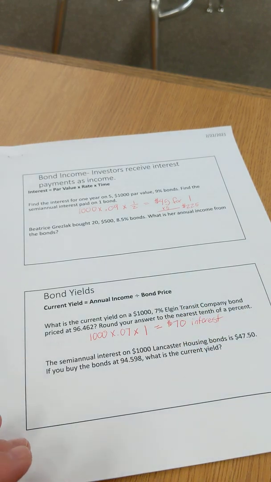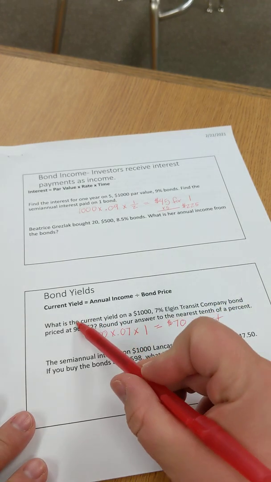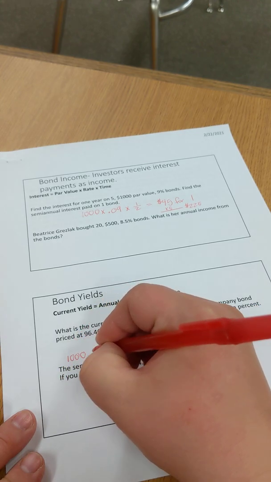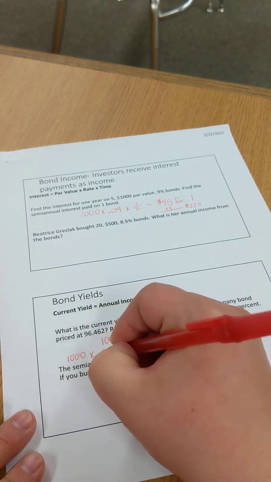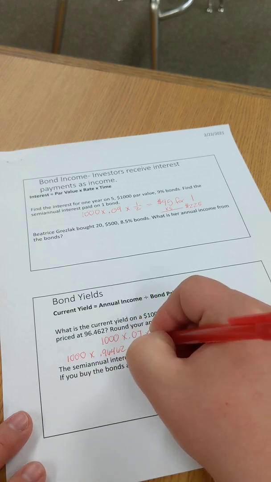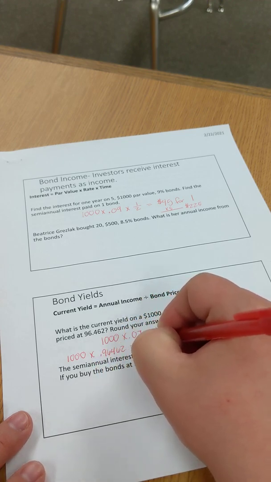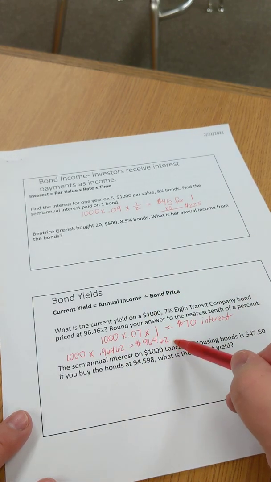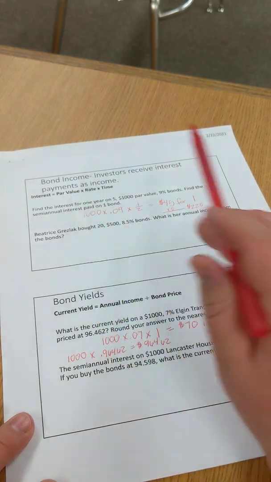But the price is this. We do the 1,000 times 0.96462, and that gets us $964.62, which is the actual price of it, not the par value.